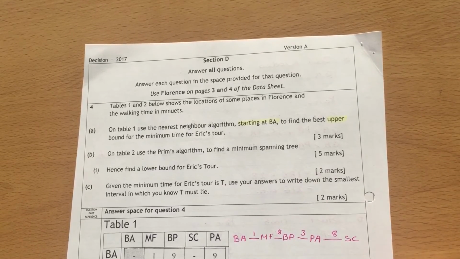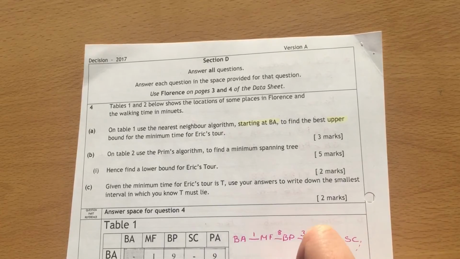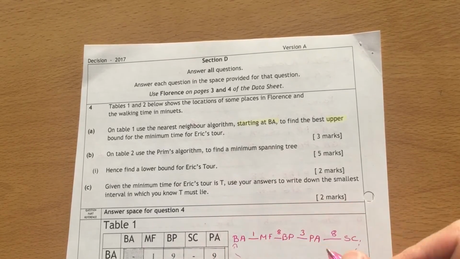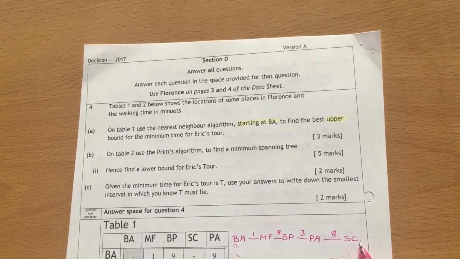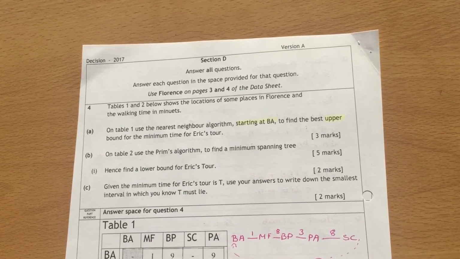Then this is a tour, so you have to go back home. So at the end, you're going to need to go back to BA. Now, inconveniently, there isn't a direct route from SC to BA. But the shortest way to go from SC to BA is to go to MF and then go to BA.